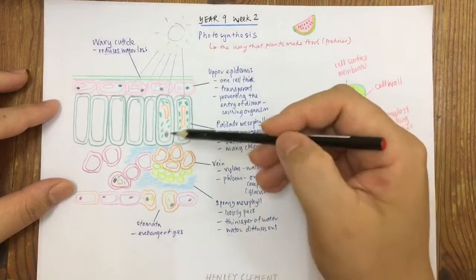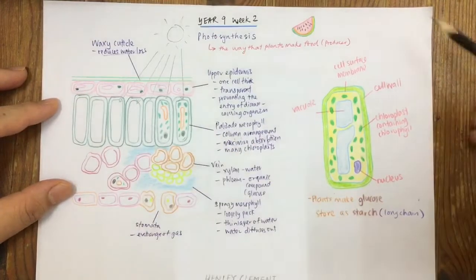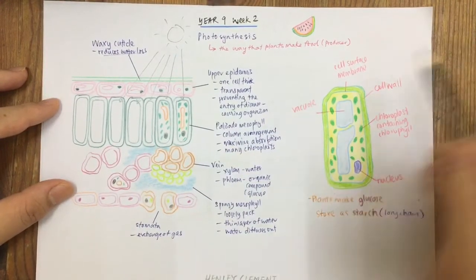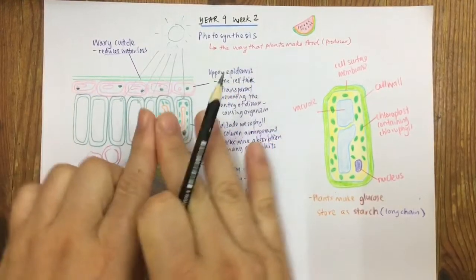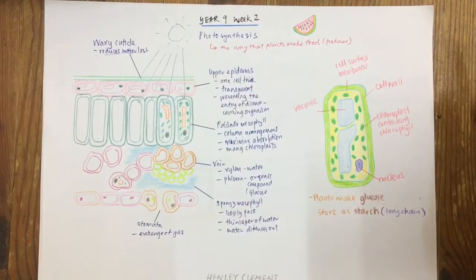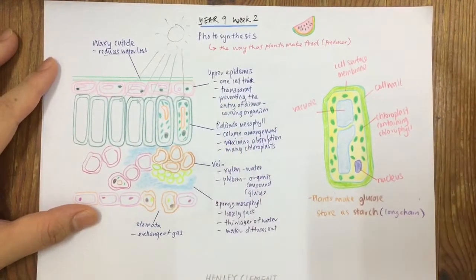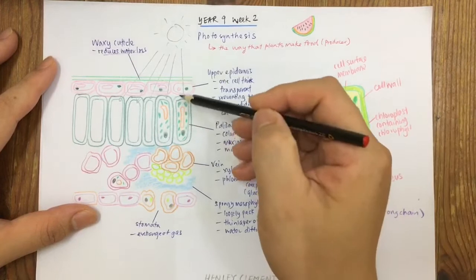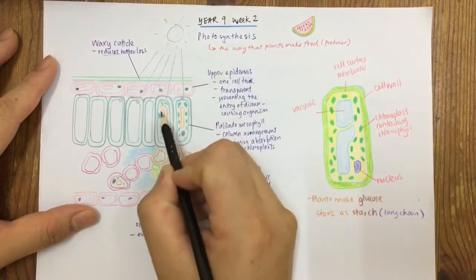And then here we come to the one that looks like bricks. This is a column arrangement, very narrow, very tight, close to each other. This is called the palisade mesophyll, the palisade cell. This is to maximize the absorption of light. Can you see all this green color?